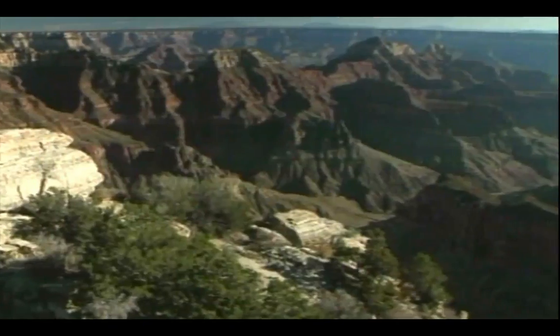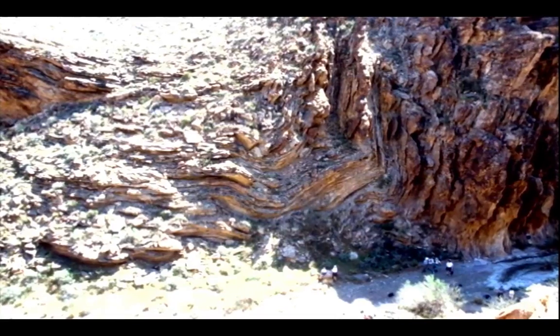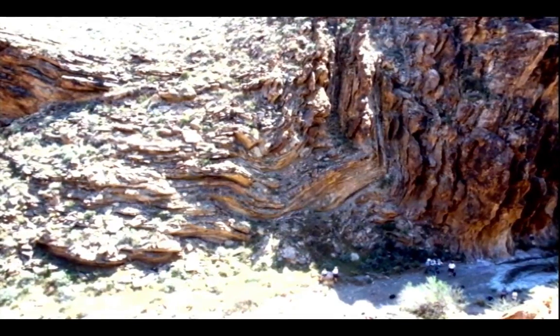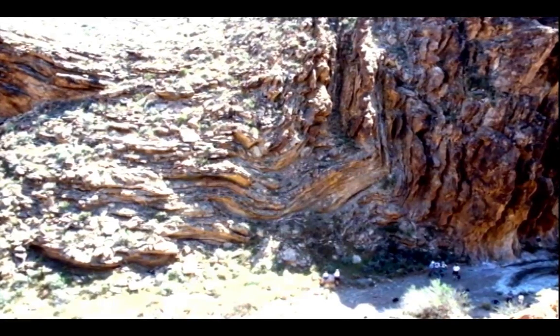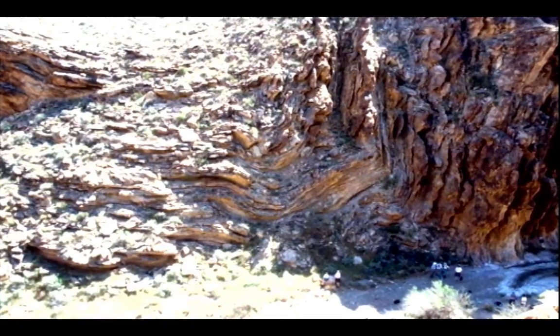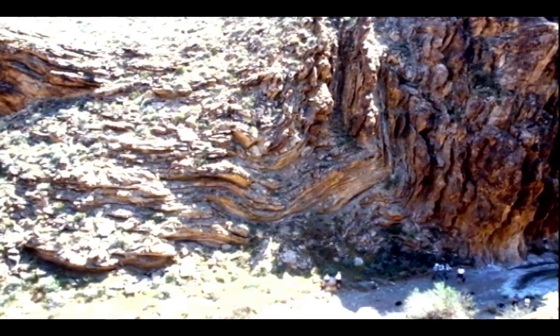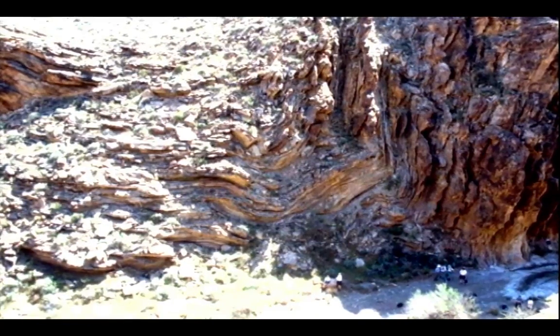Several places in the Grand Canyon, 4,000 feet of different types of sand and mud and lime had been bent, and they've been bent while they're still soft. Both the bottom layer and the top layer are all bent the same way, which means that the whole sequence of 4,000 feet of sand and mud and lime had to have been laid down very quickly by the waters and then bent very soon afterwards.